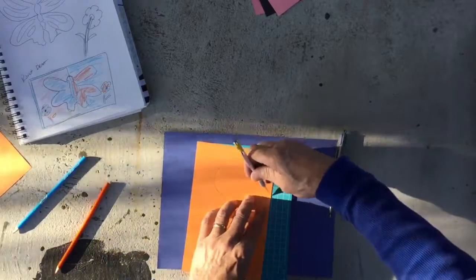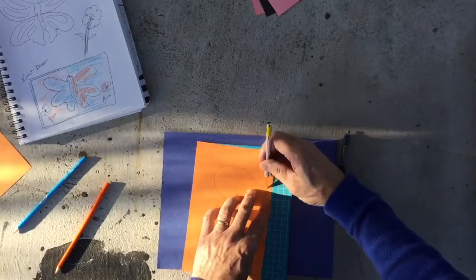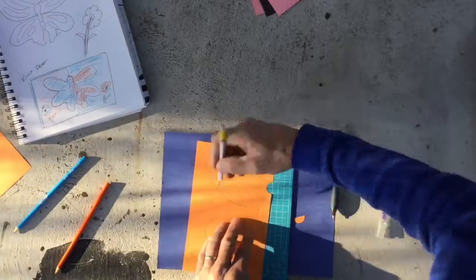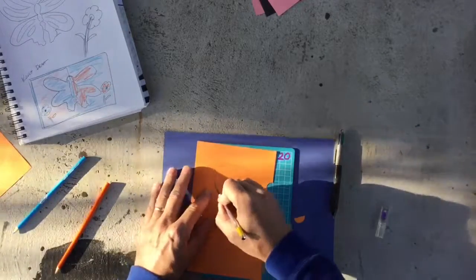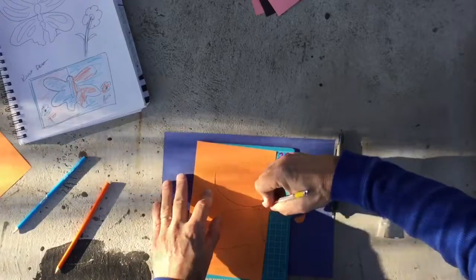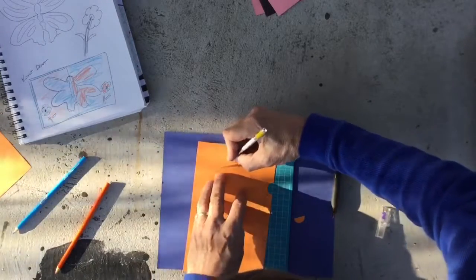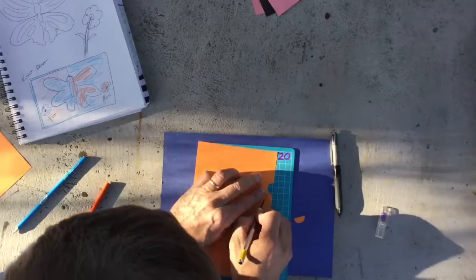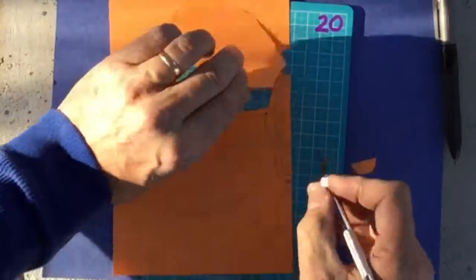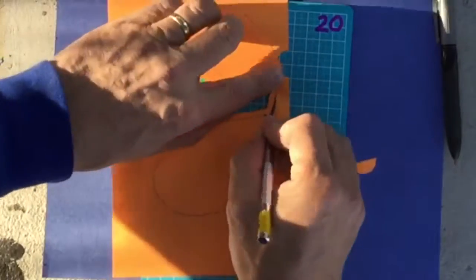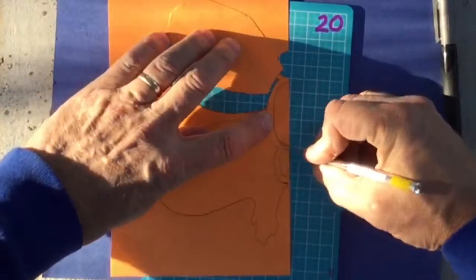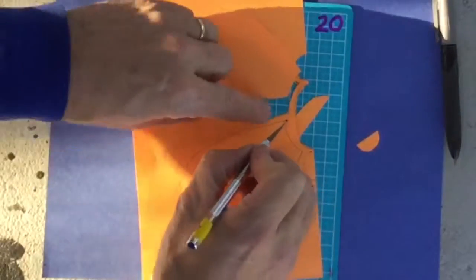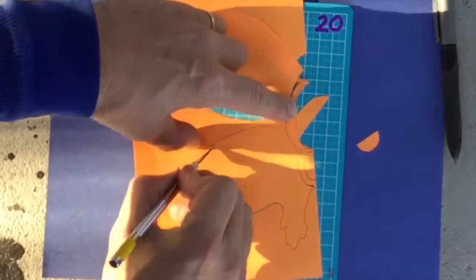And now I can take this and cut out the shapes. There's a shape, and here's a shape. I'm going quick, obviously. There's two shapes. Here's another shape. Here's another. Make sure it's on top of the cutting mat. Don't go off the cutting mat. Cut my tables.